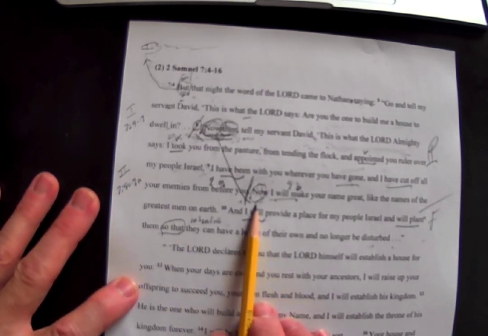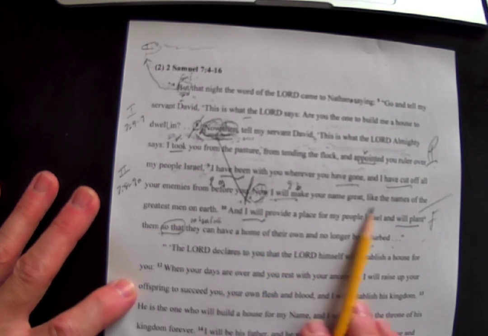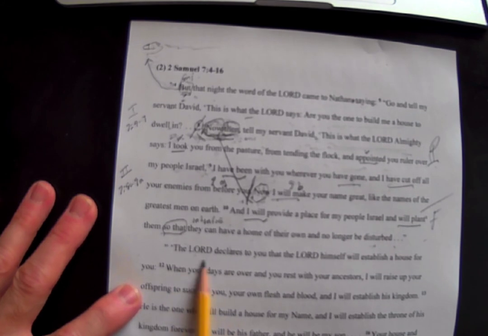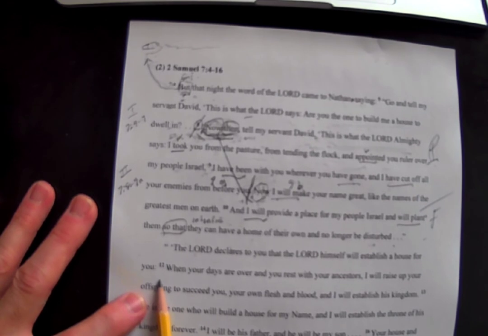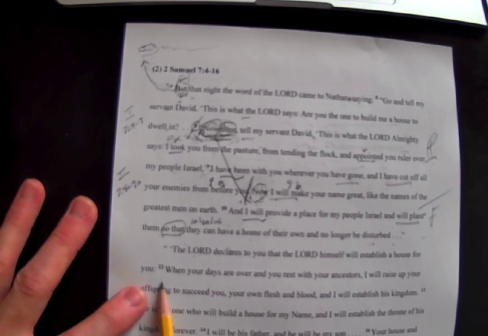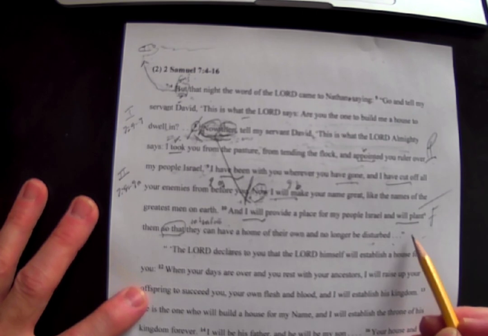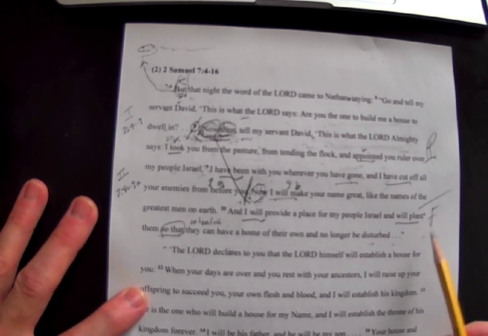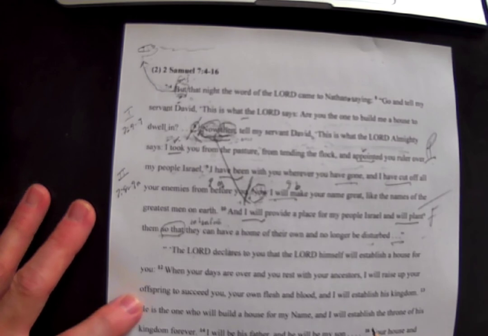So, verse 9b, we have these I wills. And then we come to, the Lord declares to you that the Lord himself will establish a house for you. Just a note, I extracted pieces and put them together from 4 through 16, so that's why there are ellipses there.